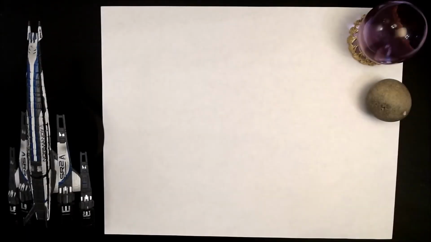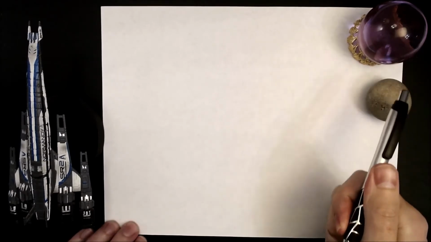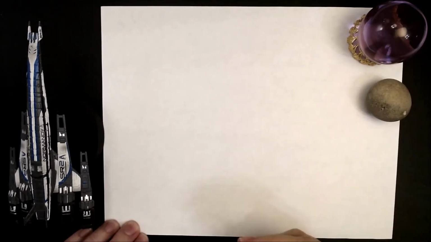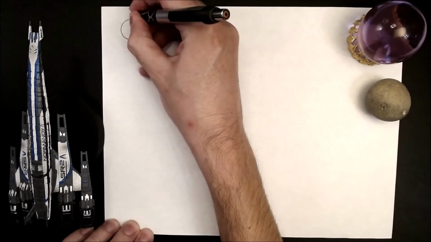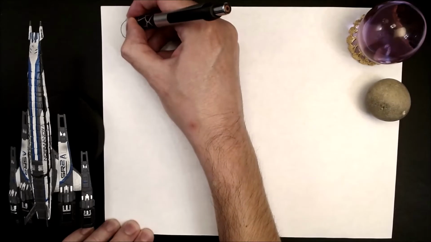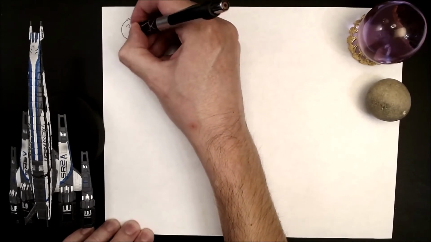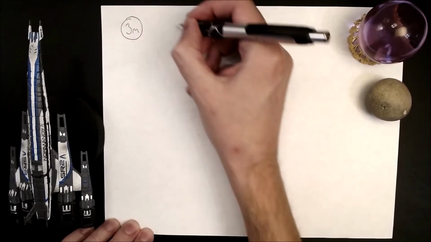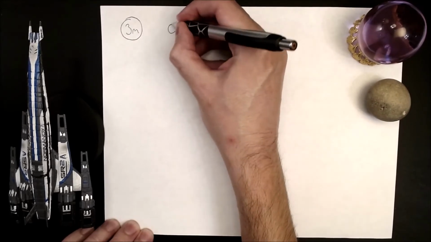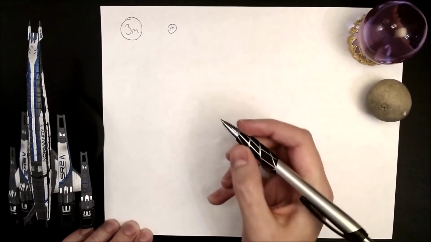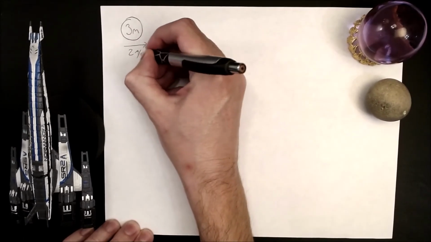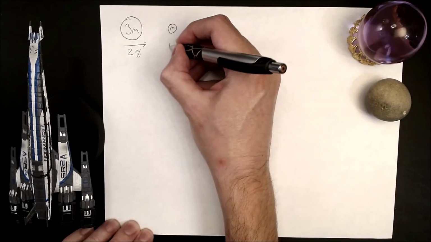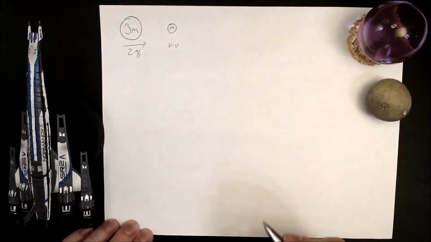Now, this is all going to change wildly if the two objects have different masses. So let's do this problem again with one object having a mass of 3m, and the other one has a mass of just m. And let's have this one coming in at 2 meters per second, say, and this one has a v of 0. And then they collide.